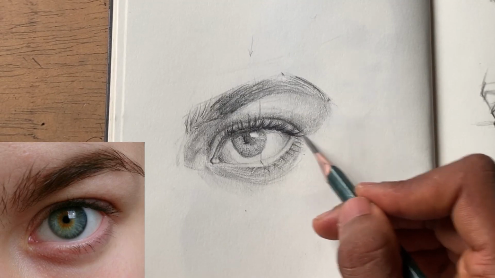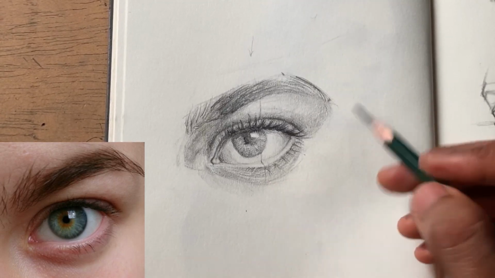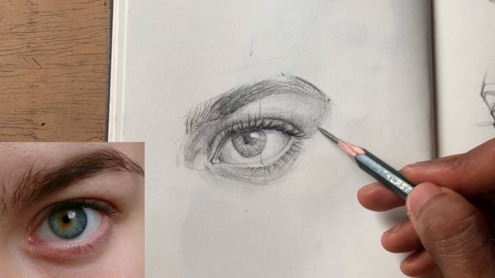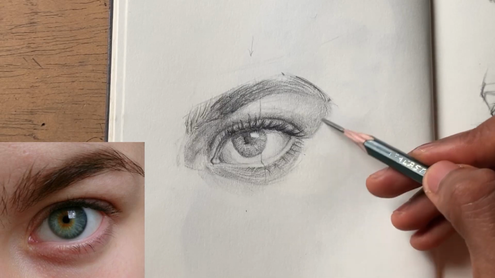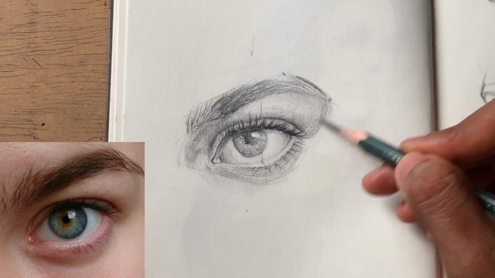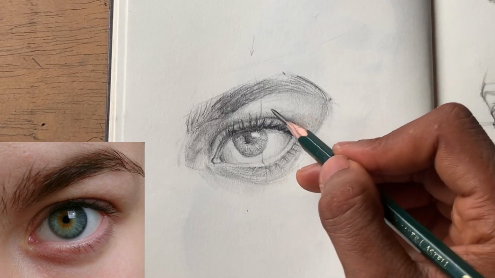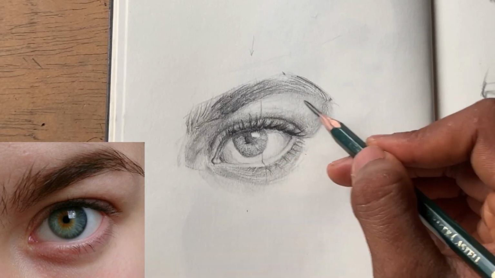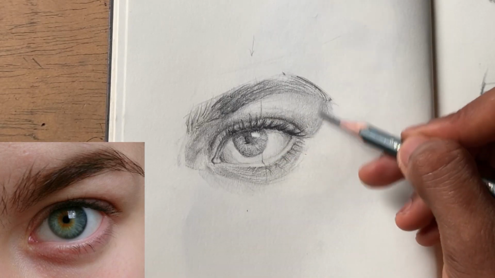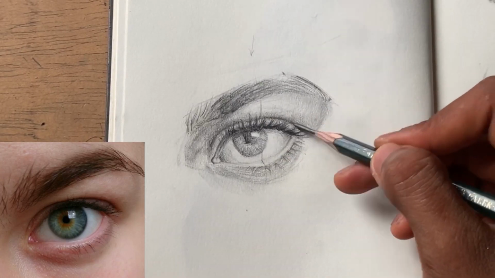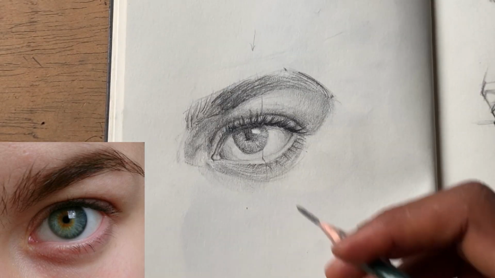Okay, the drawing is over. The more details you add, the more time it's gonna take you, but the most important part is already done. You can spend more minutes to add more details and make it more realistic.